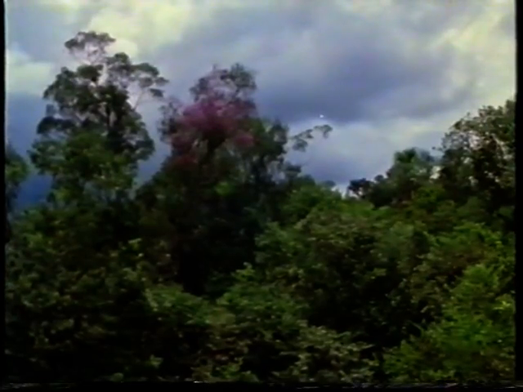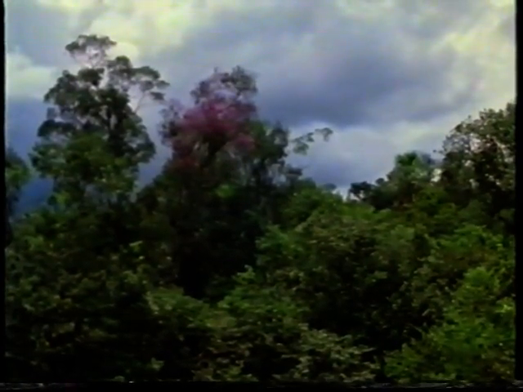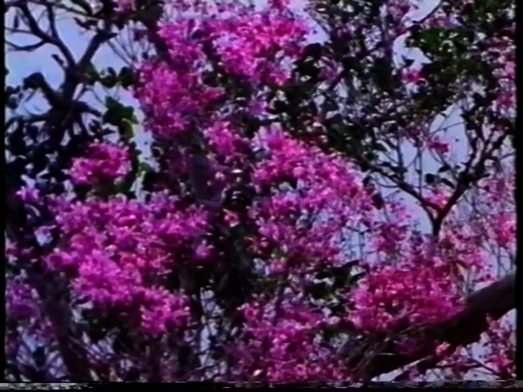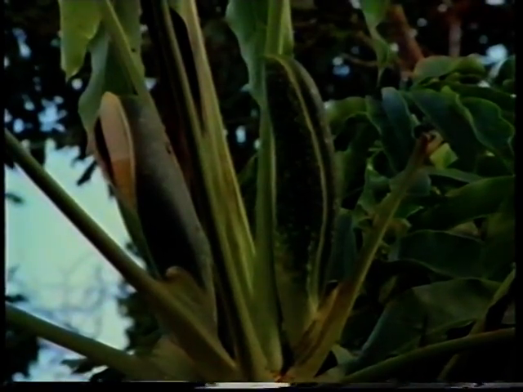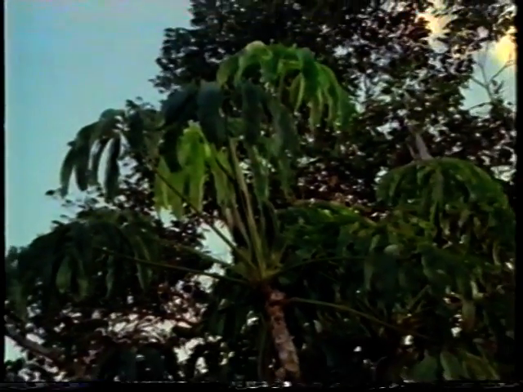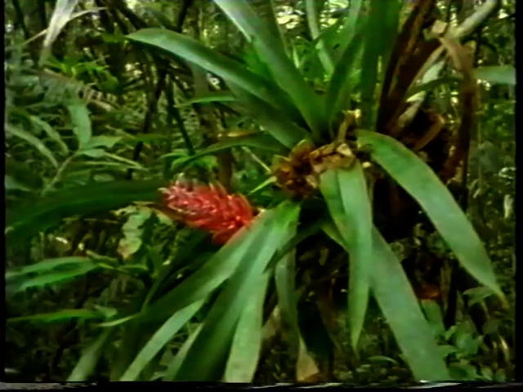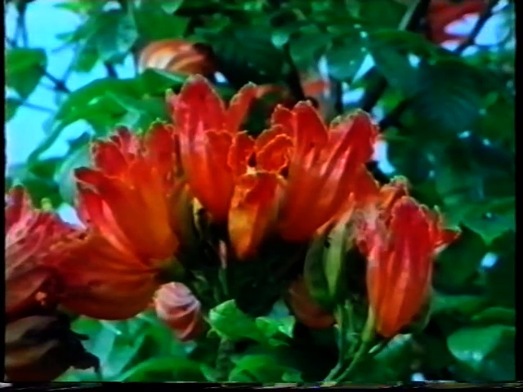But it's the canopy that captures most of the sun's energy. That's why it's the engine of the rainforest. It is here that the vegetation is most luxuriant.